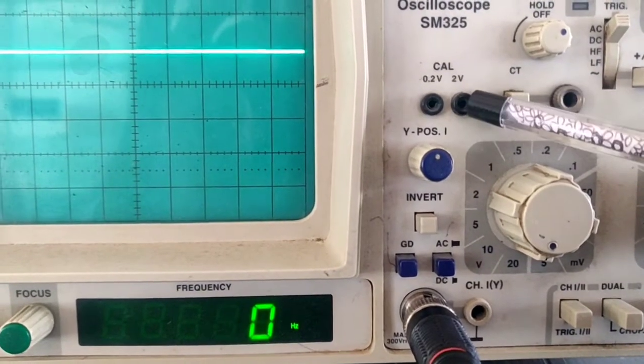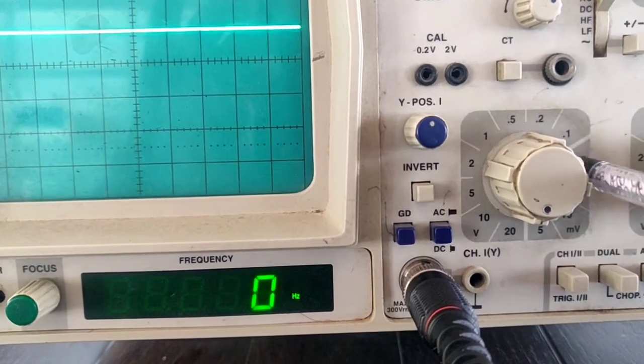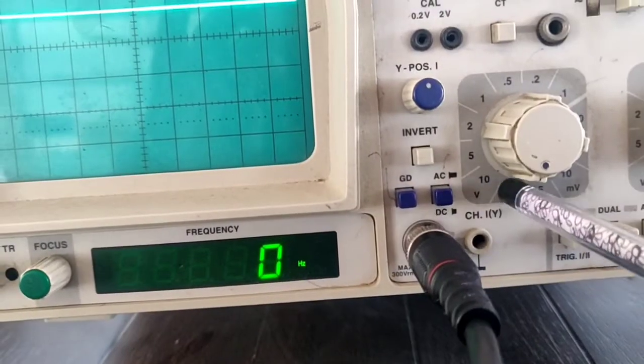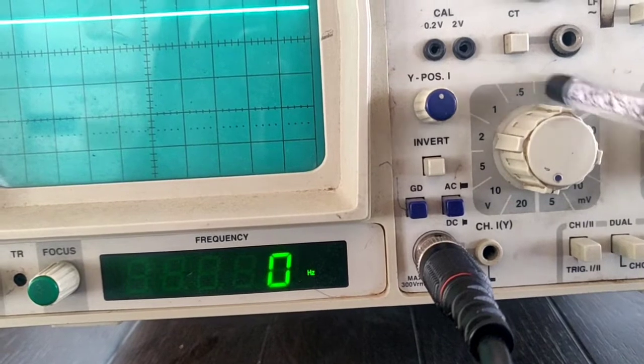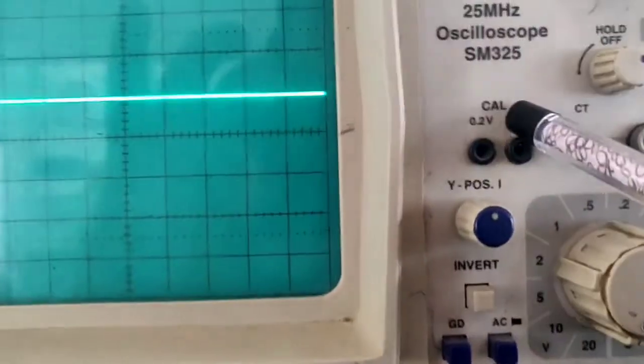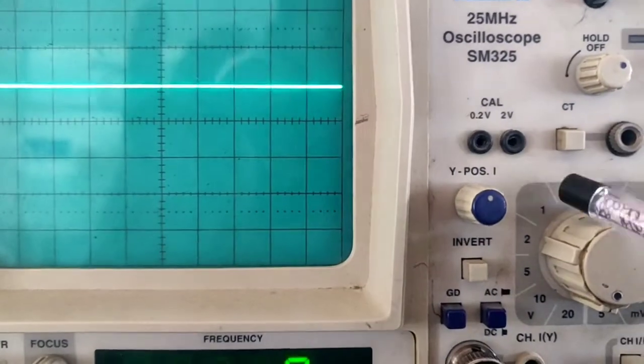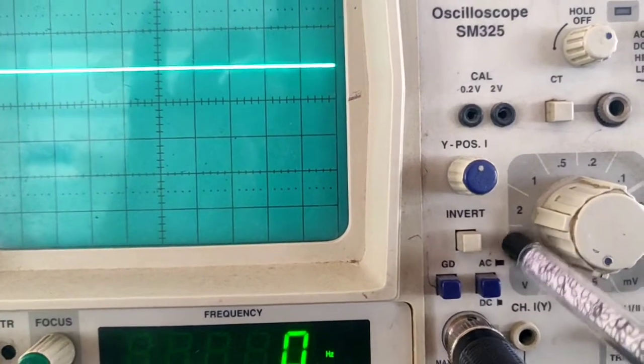So for example, if I select 2 volts, then you have to see the ranges available here. See, here it is 20, 10, 5, 2, 1, something like that. Different voltages are available here. What is the voltage mentioned here? If I select 2 volts, you find out whether the 2 volts range is available here. Okay, it is available here.